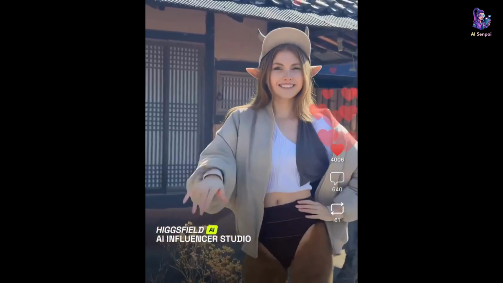And for our very first video, I'm not starting small. Higgsfield just dropped something called AI Influencer Studio, and it's doing something I've never seen any AI tool do before. You're going to want to save this video. So, let's get into it.